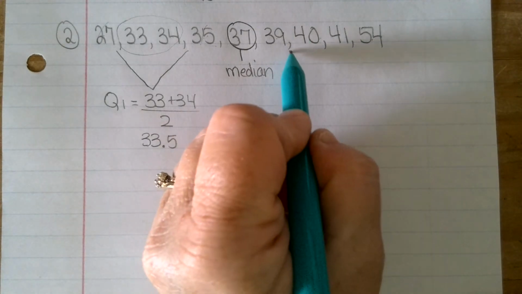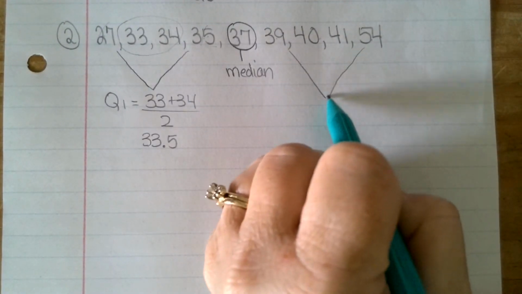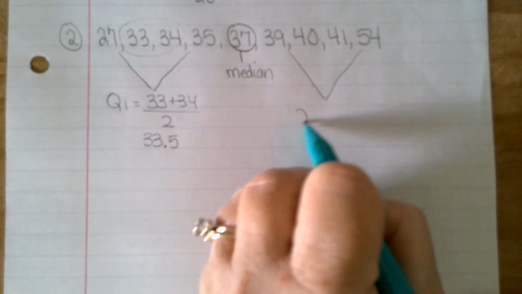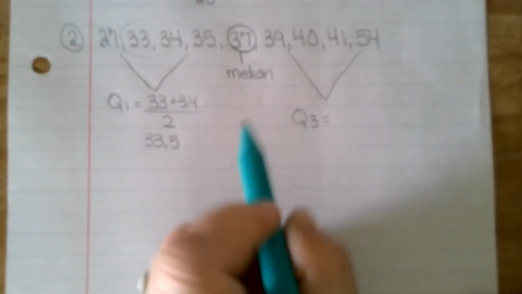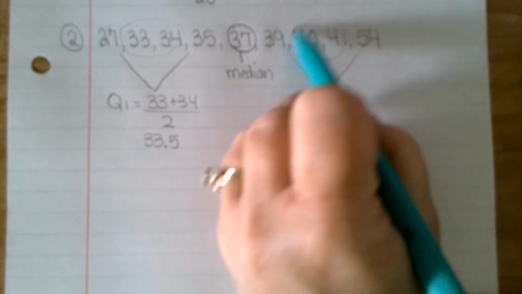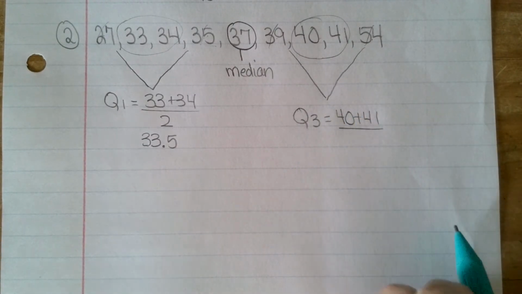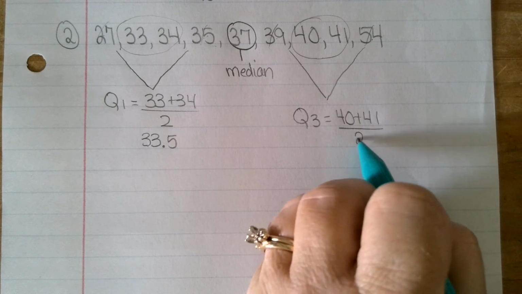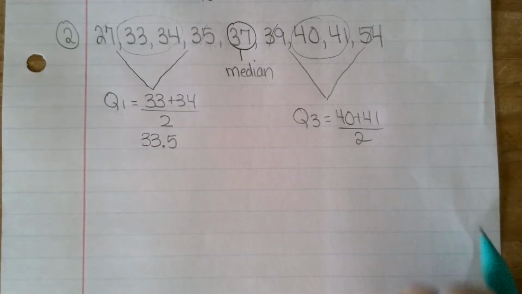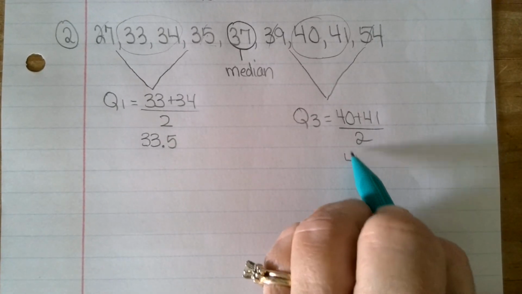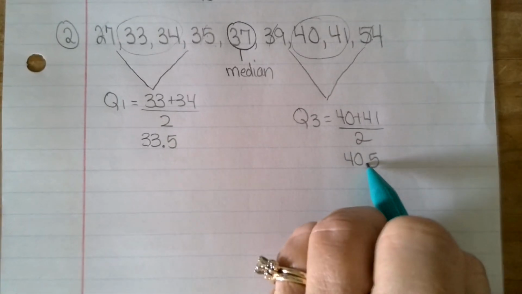Now I'm going to find quartile 3. And again, look, I've got 2 pieces of data in the middle. So I'm going to have 40 plus 41 divided by 2, which is going to give me 40 and 5/10.